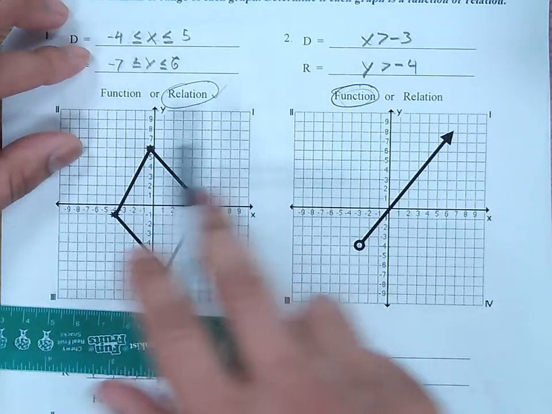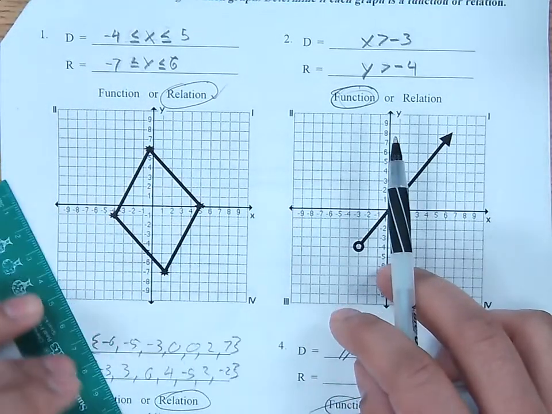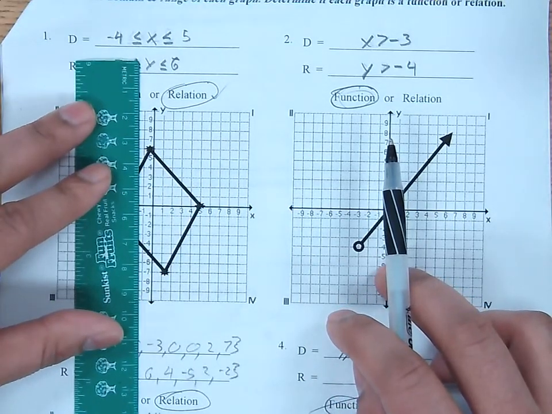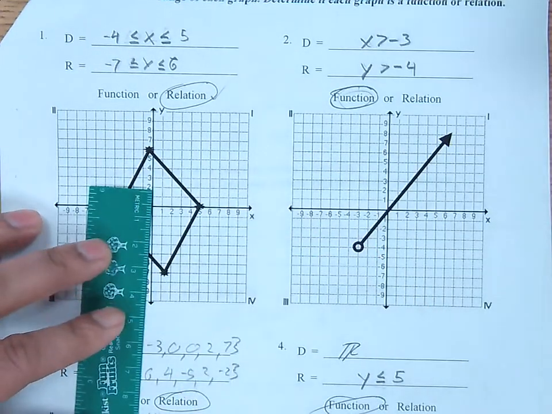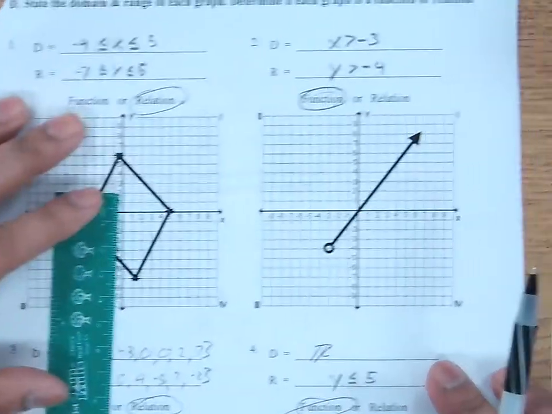Okay. Well, is this a function or a relation? Well, we use our vertical line test. Look at that. I hit 2 points, so this is a relation. Okay. Number 2.